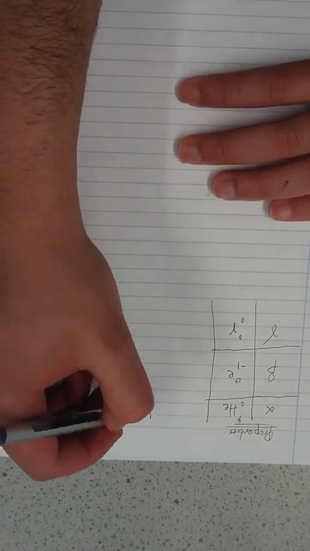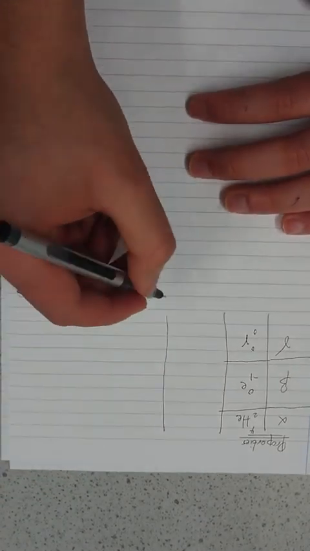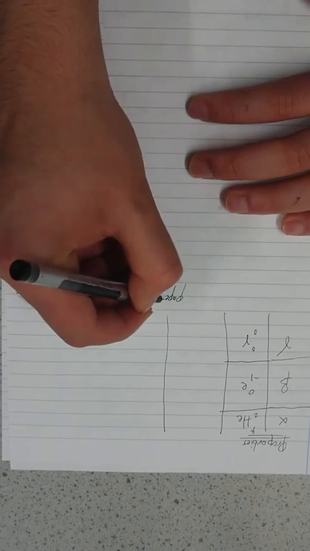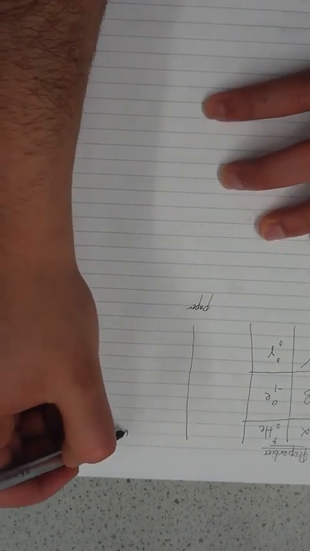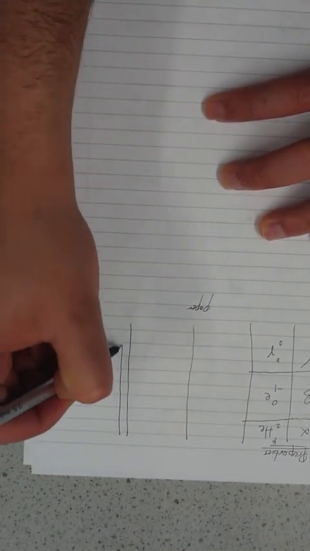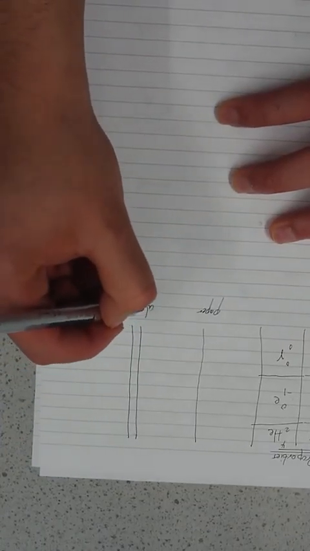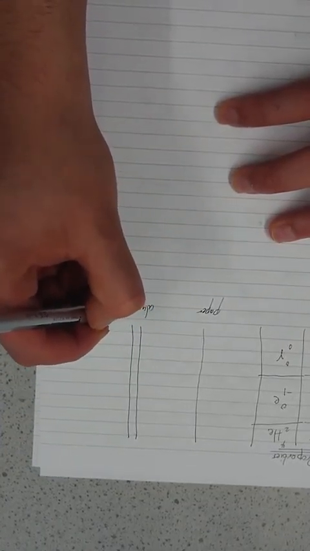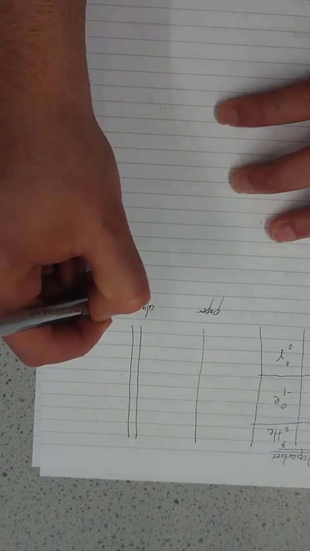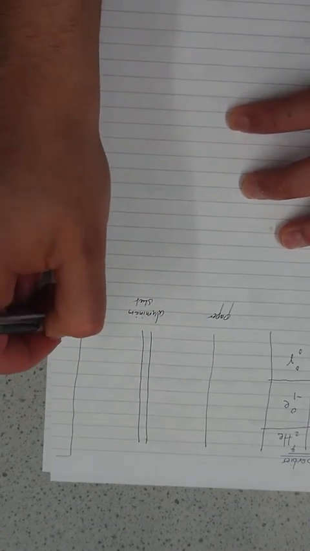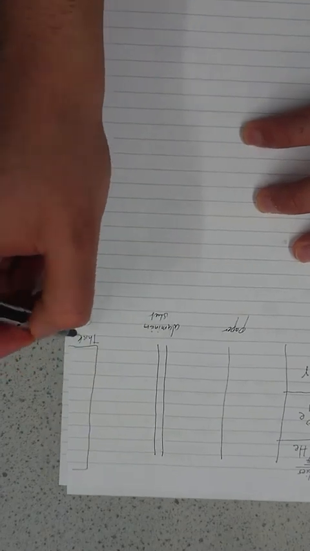Now let's take a look. Here I have a thin sheet of paper. Here I have some aluminium sheet. And finally I have some thick, dense lead.